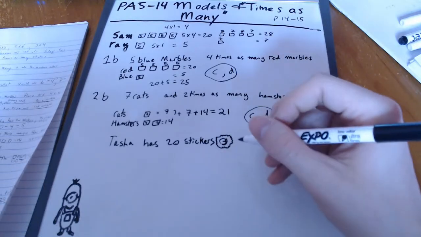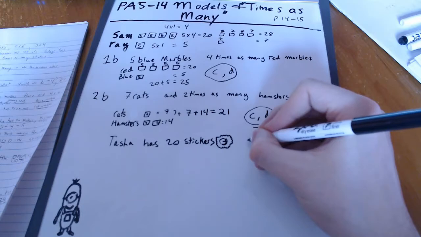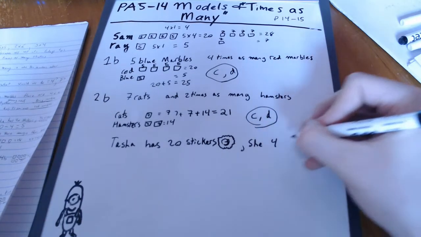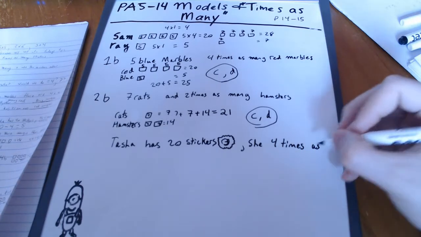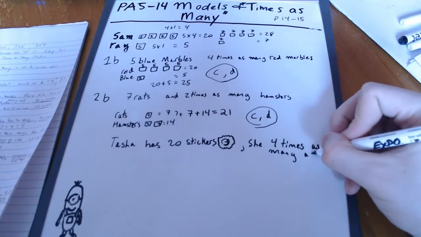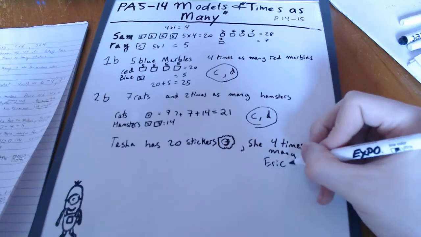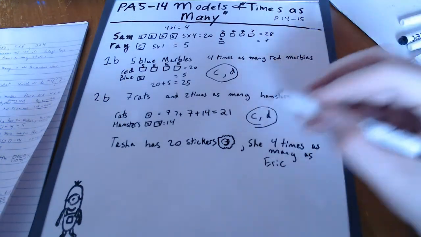Anyways, she has 20 stickers of some sort. And that means that she has 4 times as many as Eric. Eric doesn't collect many stickers. But she has 4 times as many stickers as Eric.